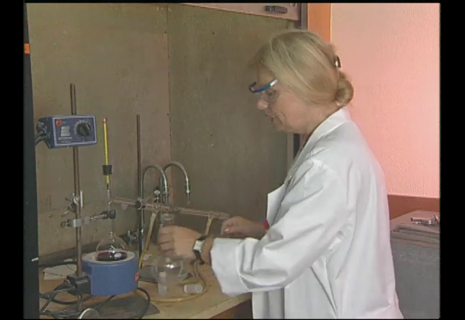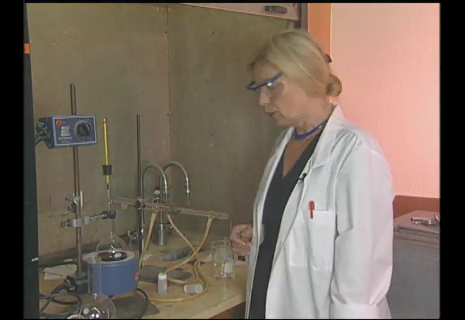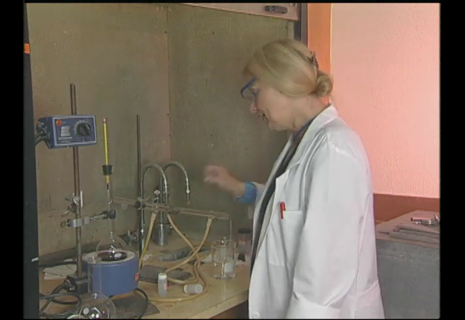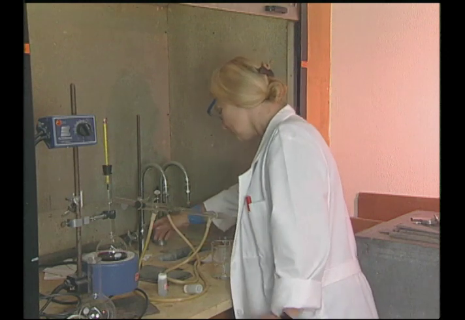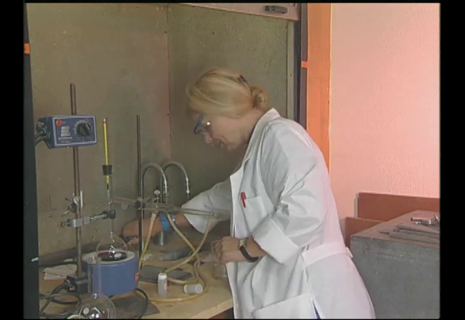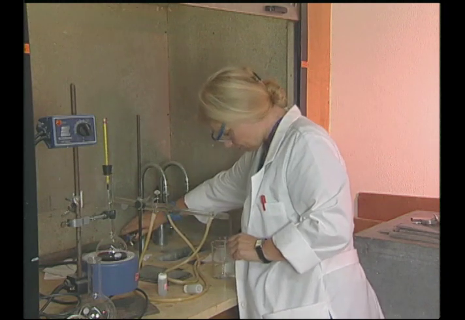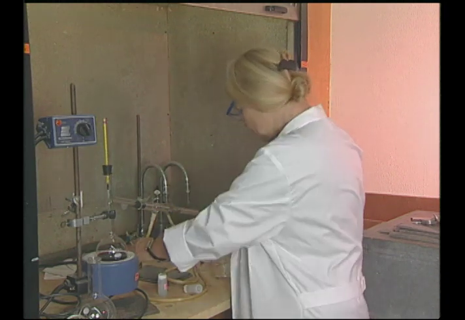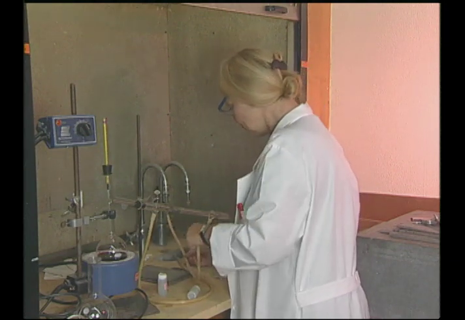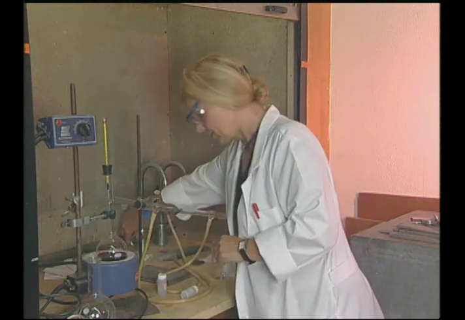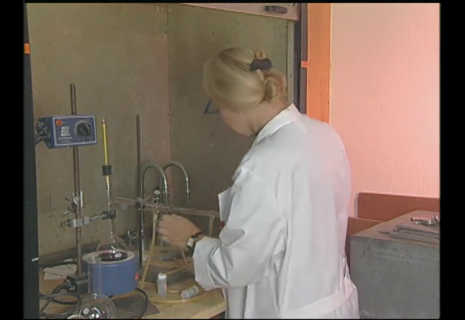And we need to be able to cool the evaporating liquid by condensing it. And we need what we call a cooling mantle. And this is done by water from the faucet. So the water should come in from the bottom, which is done wrong here. So we better turn it around.